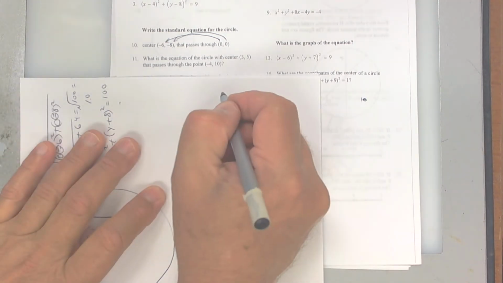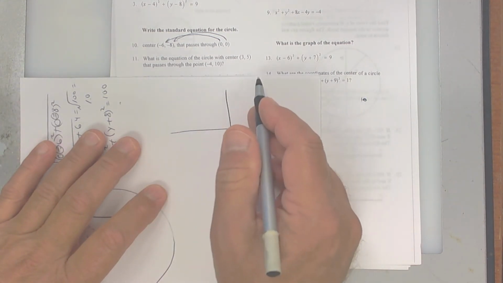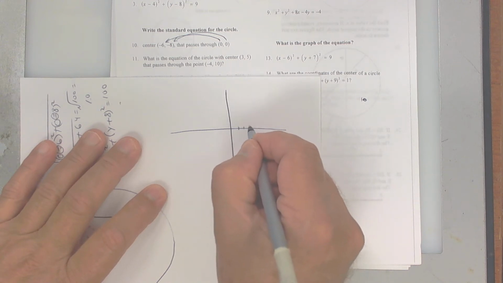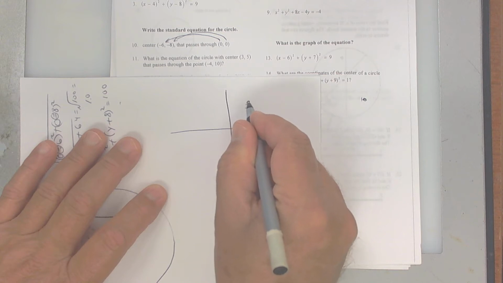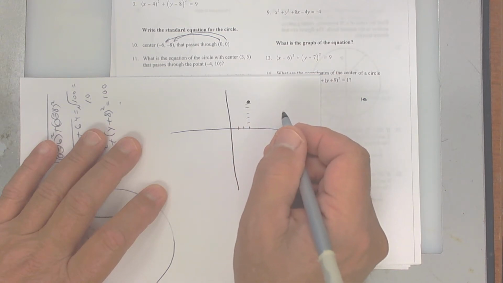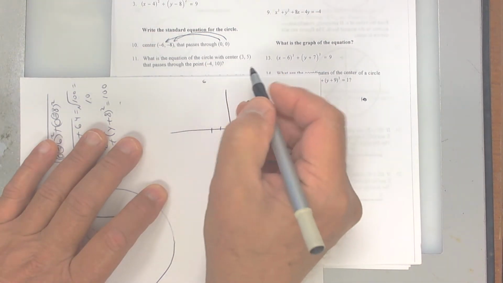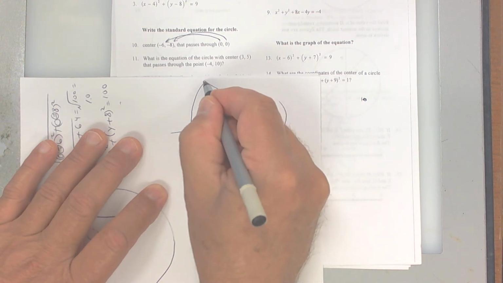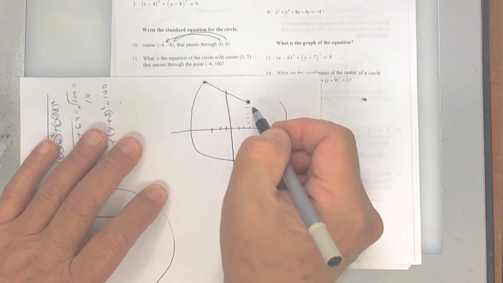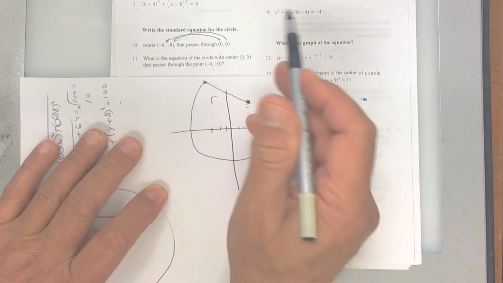Number 11. What is the equation that passes through that? Well, let's think about that. All right, so the center of the circle is over 3, up 5. That's the center. And it passes through -4, up 10, way up here. So the circle looks like this. So you want to do the distance formula. Okay, same thing. You want to do the distance between these two to get the radius, and then you work it the same way as number 10.